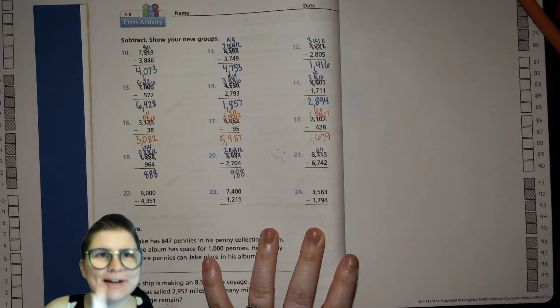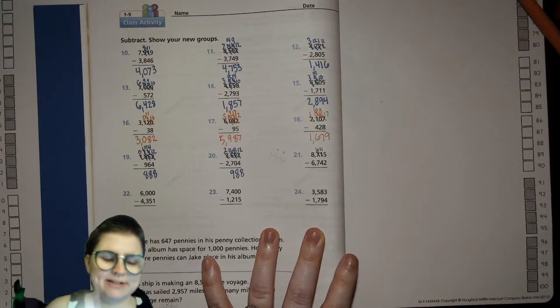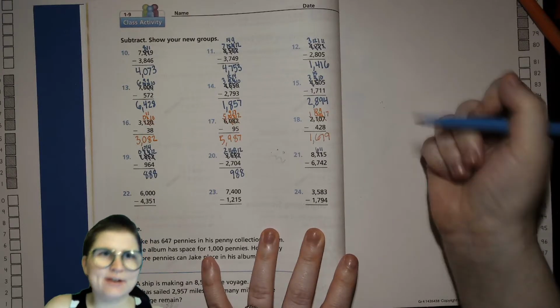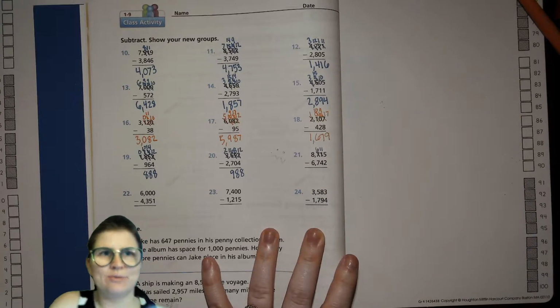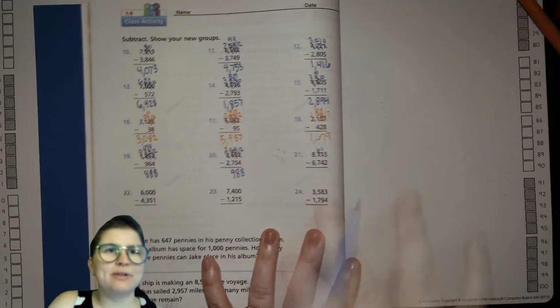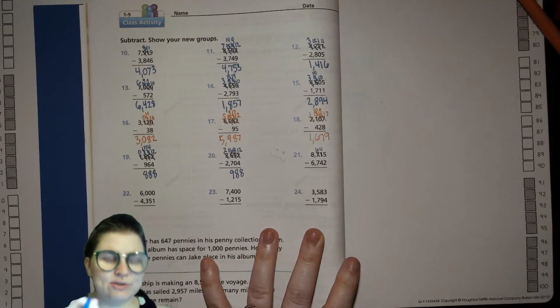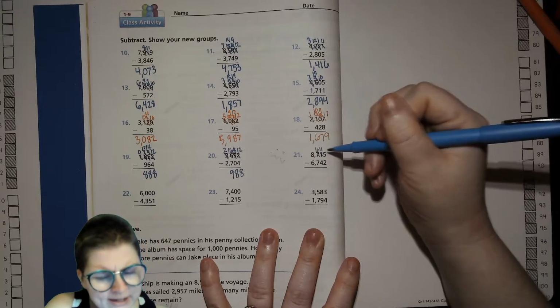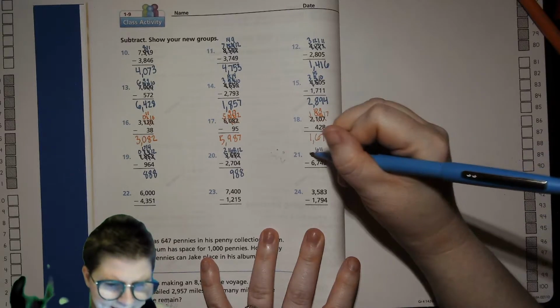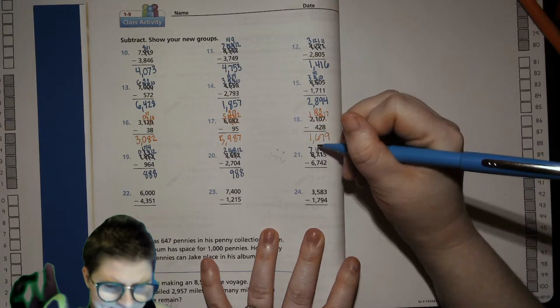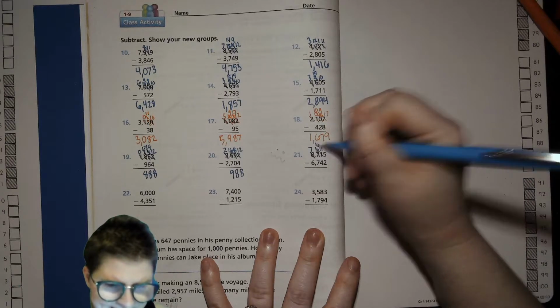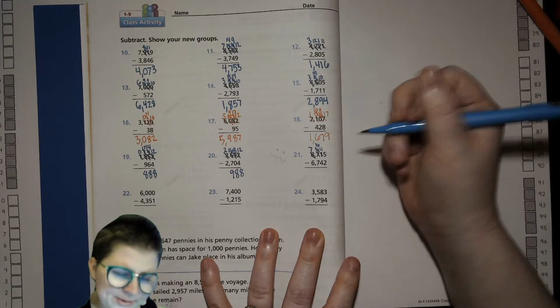And this is why I don't really like going from left to right, because you could have thought that's fine, and then now you have to go back, and I worry that going back and forth in this already complicated thing is just too confusing. So 6 take away 7, not going to work, so we'll leave our 7,000, and now we have 1,600. Okay, now we're ready to go.